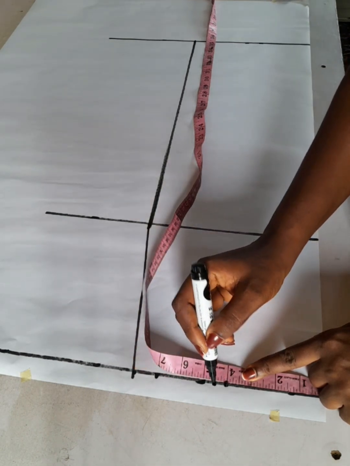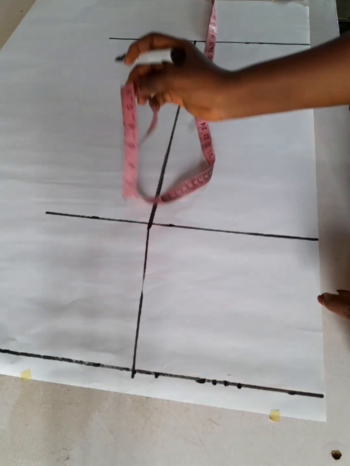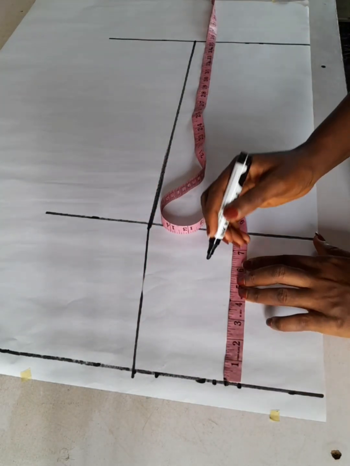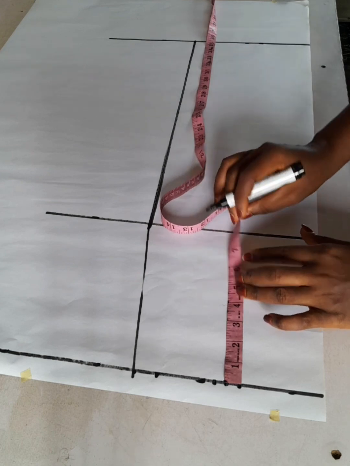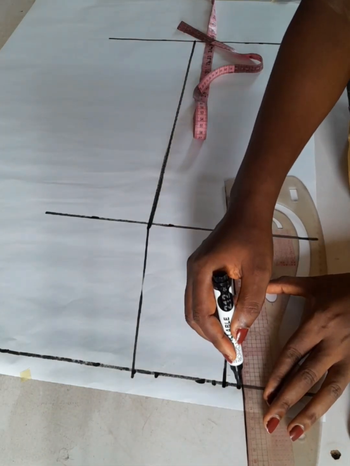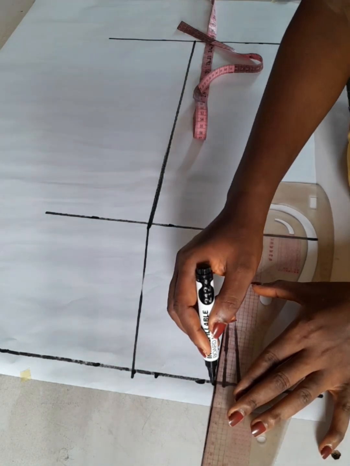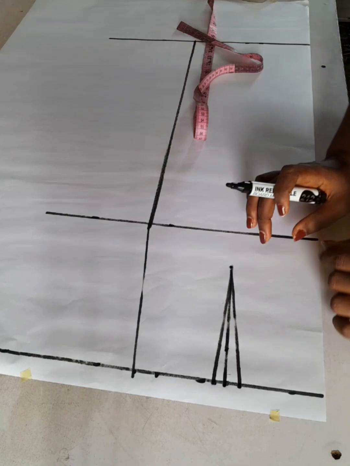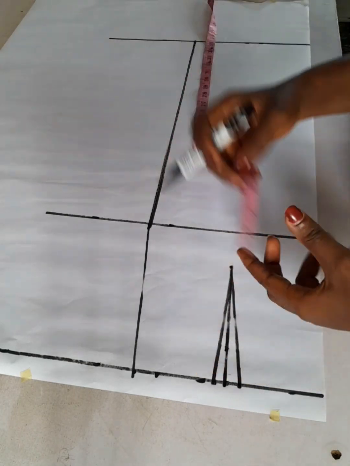So we are going to take half inch here, half inch here, and you measure 6 for your dart length. So it's as simple as this. But for me, I always remove my darts at the side.